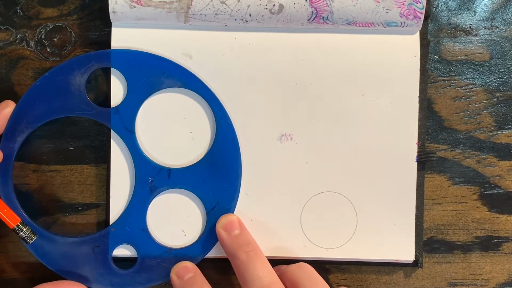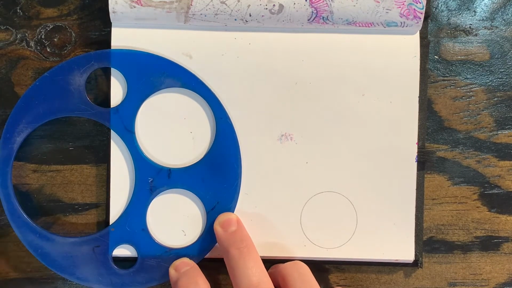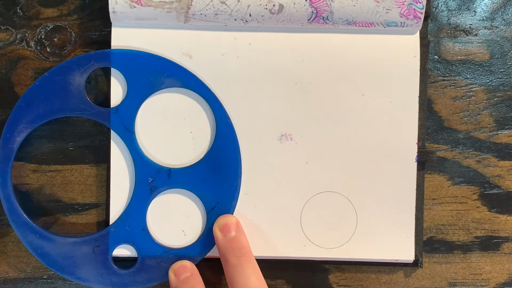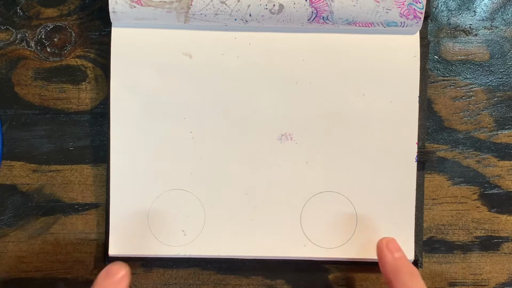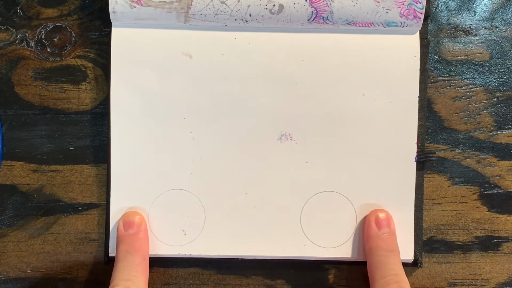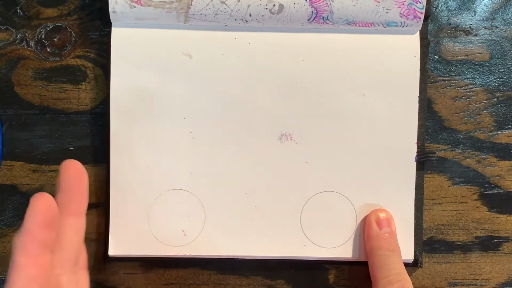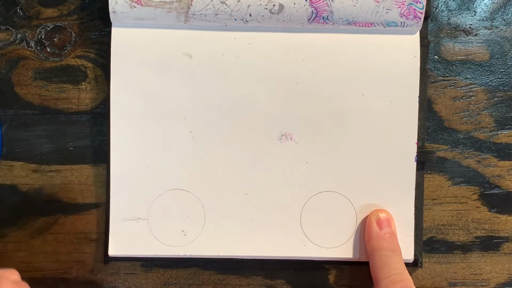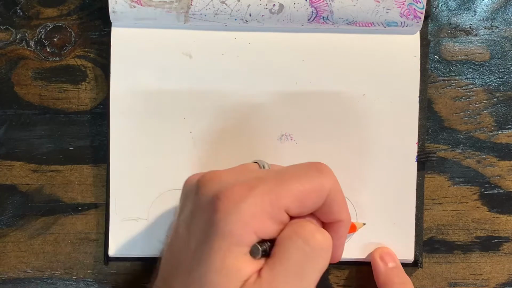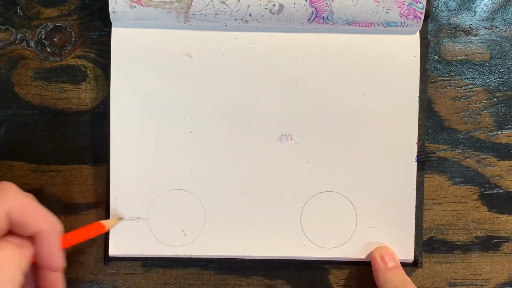You could find something to trace, like a bottle cap, or you could just draw them freehand because we're just sketching right now. So these are the wheels. You can see I left a little bit of space here and here because the wheels aren't exactly the front of the vehicle. Whatever vehicle you're drawing, there's usually something that sticks out past the wheels on both ends. So I left a little room for that.